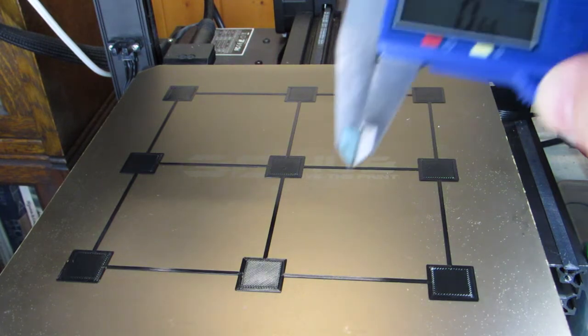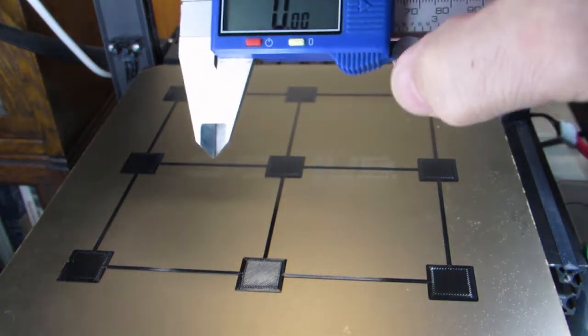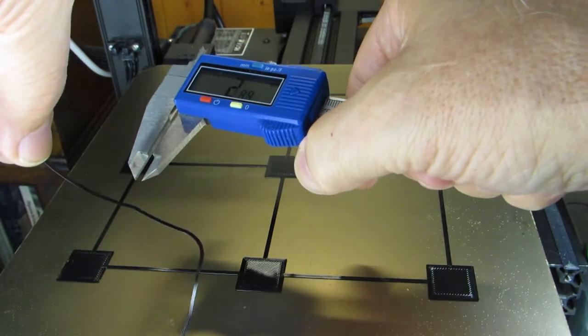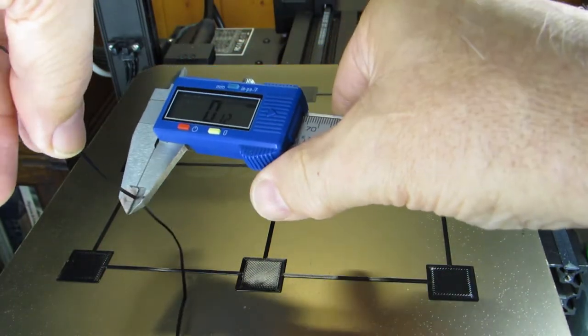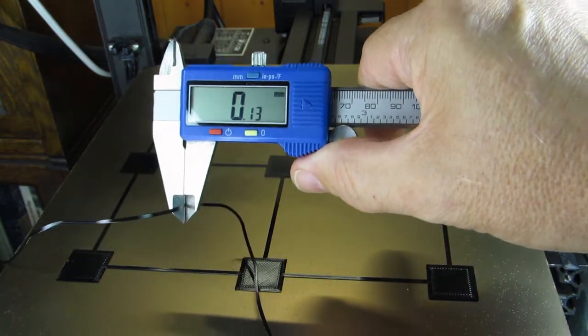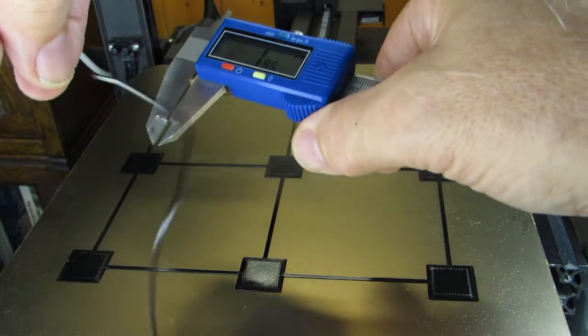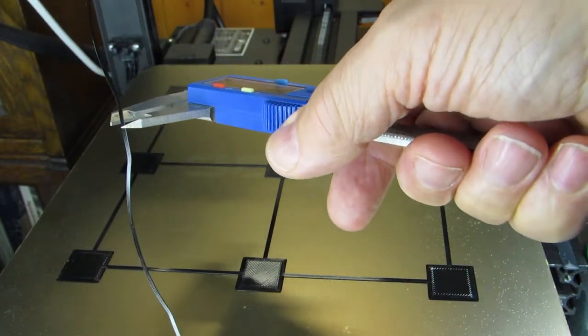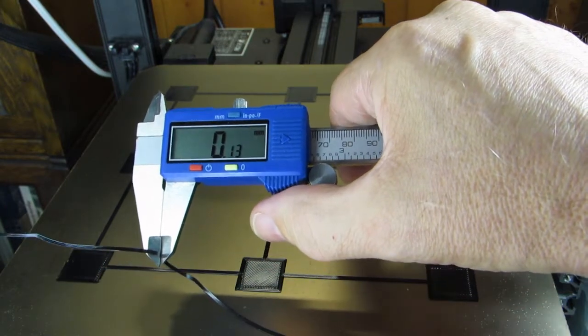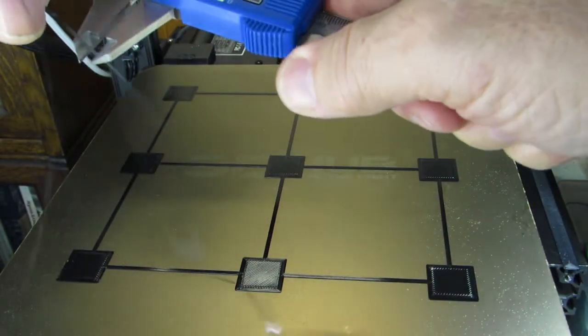Now, calipers here, digital calipers, God bless them. Zero that there. 0.13 it says, which is clearly less than 0.2. Same there. So 0.13 thick so far.